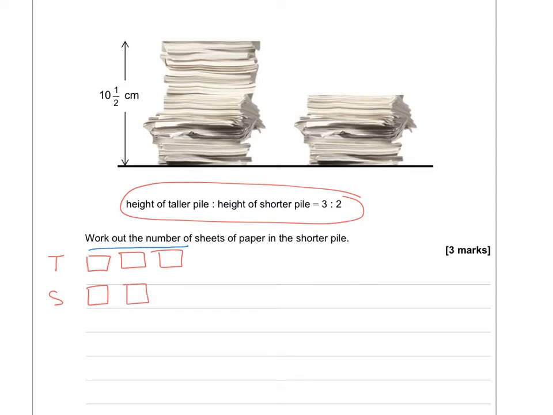Now, we know that 10.5 centimetres is the height of the taller pile, so one of these units must equal 10.5 divided by 3, which is equal to 3.5, which means that the smaller pile, which is made up of 2 of these, must have a total height of 7 centimetres.